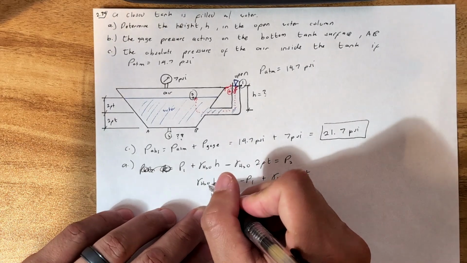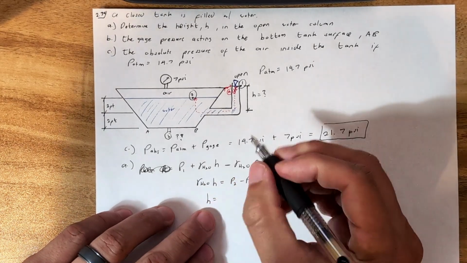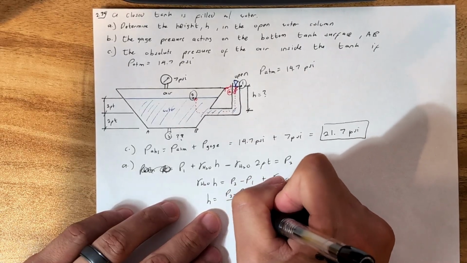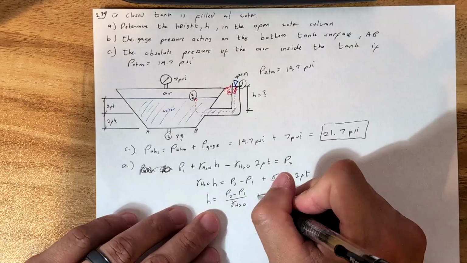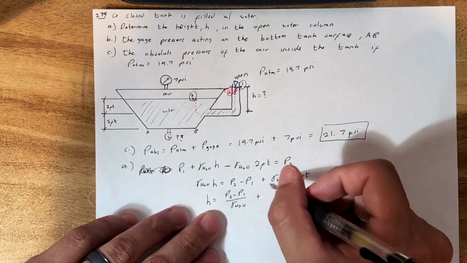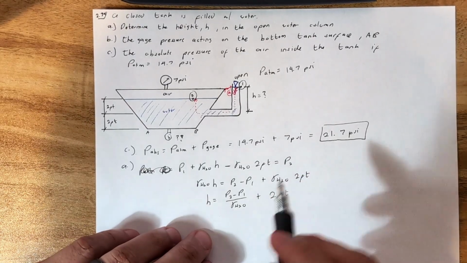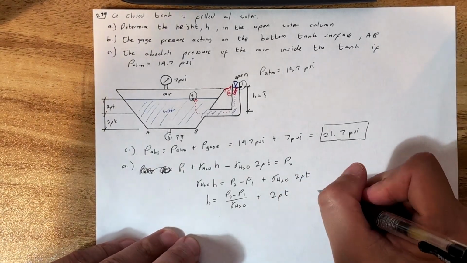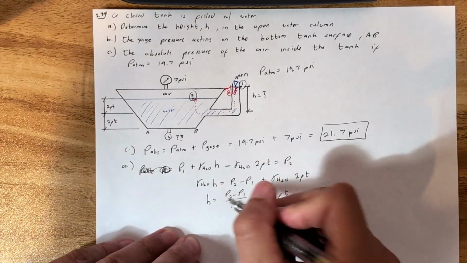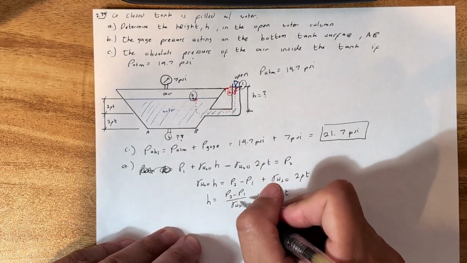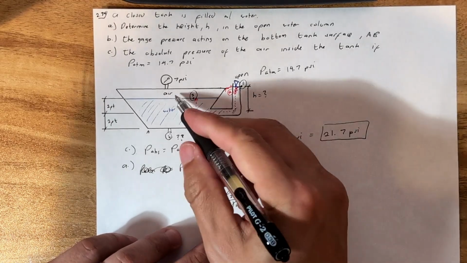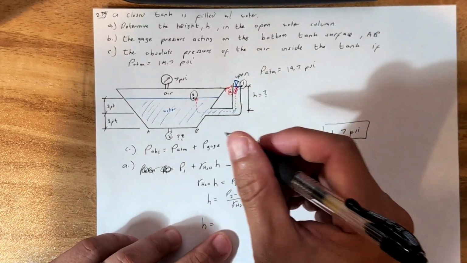Then we divide everything by gamma H2O, so we get P2 minus P1 over the specific weight of water, plus 2 feet. Now this whole equation is in terms of feet, which is what we want. After we solve for h, we plug in the numbers. Your P2 is going to be 7 psi at this point right here.